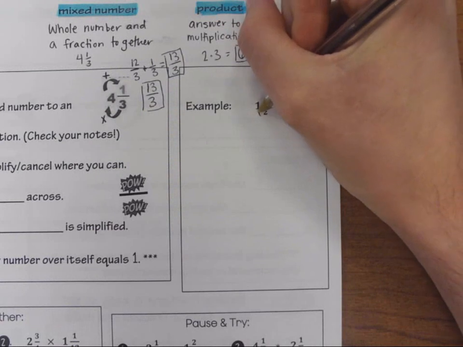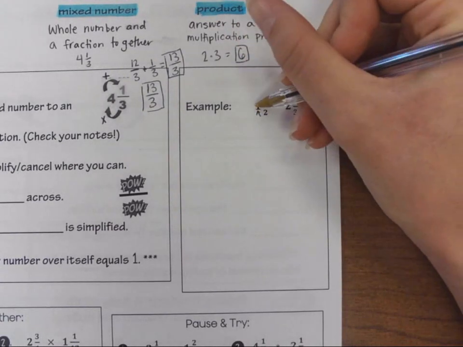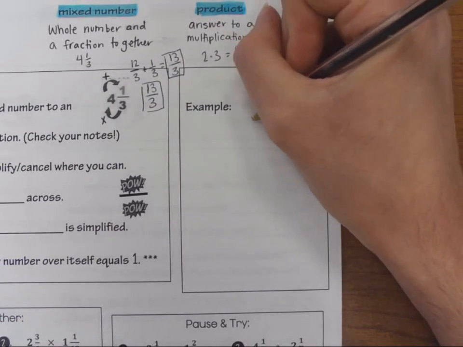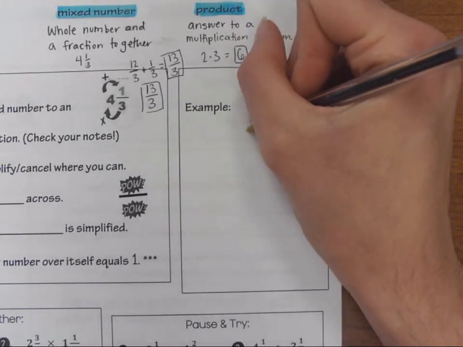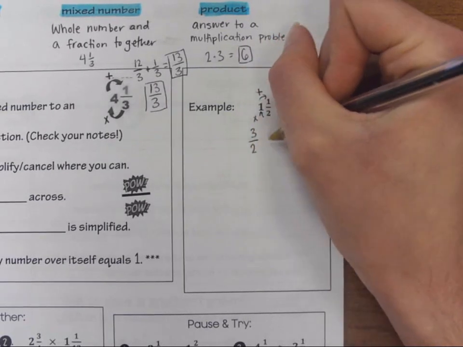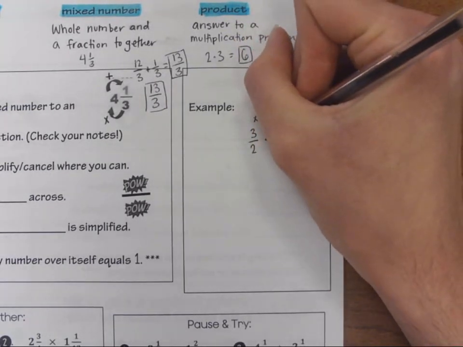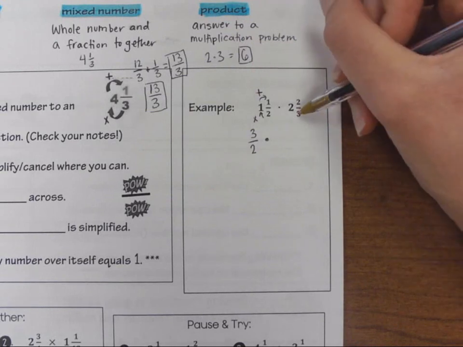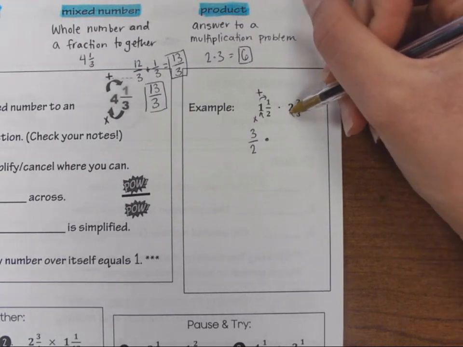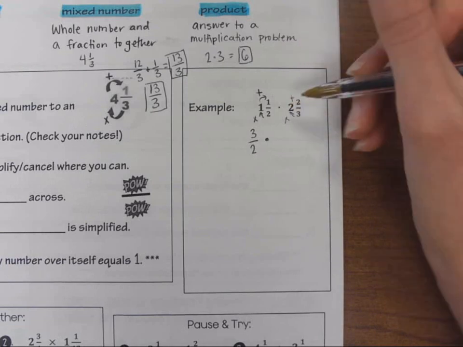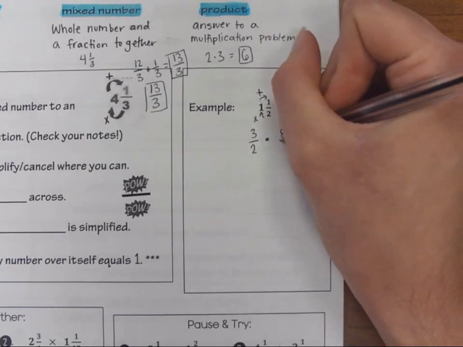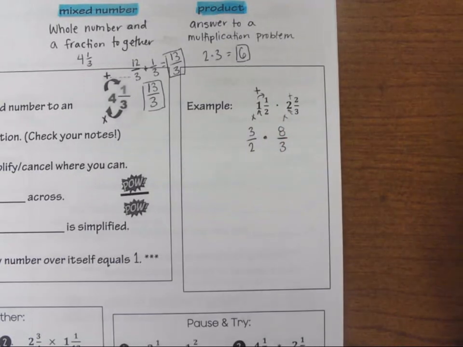So I'm going to start with my denominator and times it by my number out in front. So I'm going to do 2 times 1 is 2. Plus another 1 is 3. So I've got 3 and my denominator stays the same. So I've got 3 halves. I've got a times right here. I'm going to do the same thing over here. 3 times 2 is 6. Plus 2 is 8. And I'm still over 3. So I have 3 halves times 8 thirds. Okay, that's the first step.